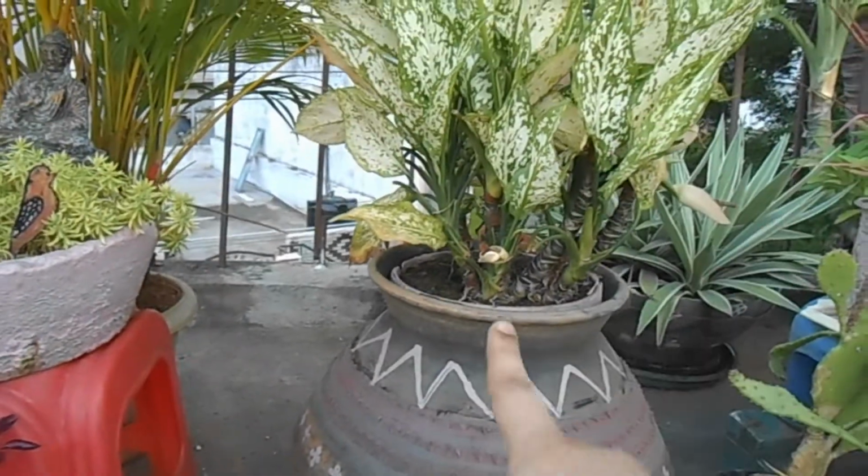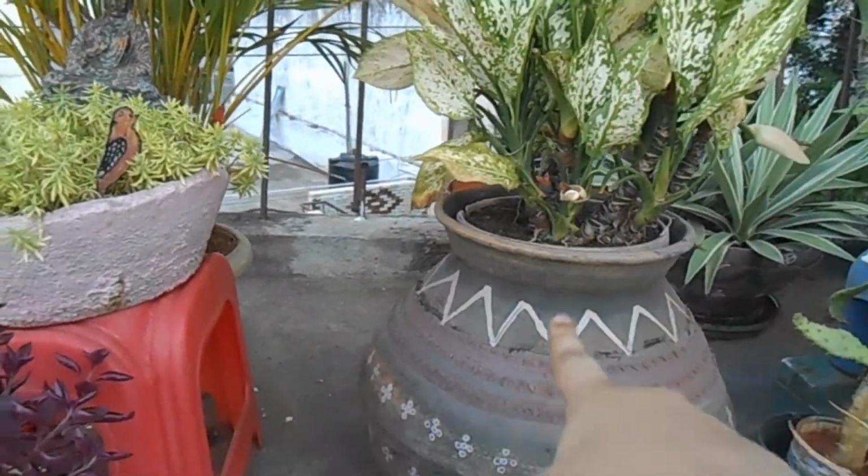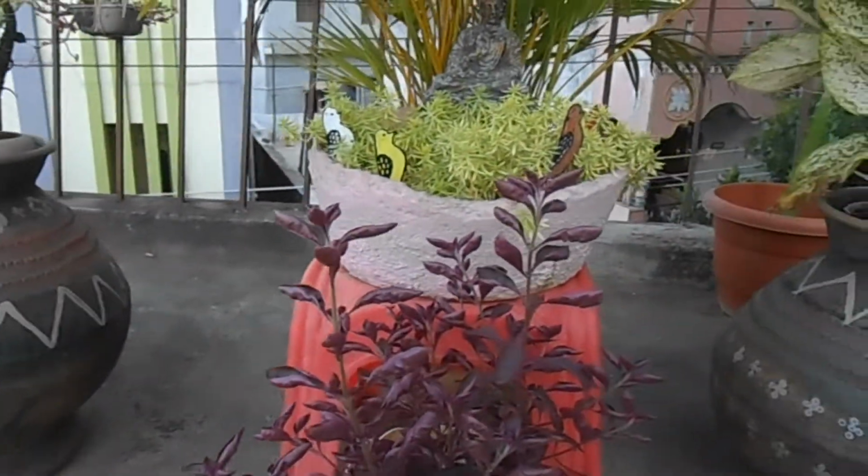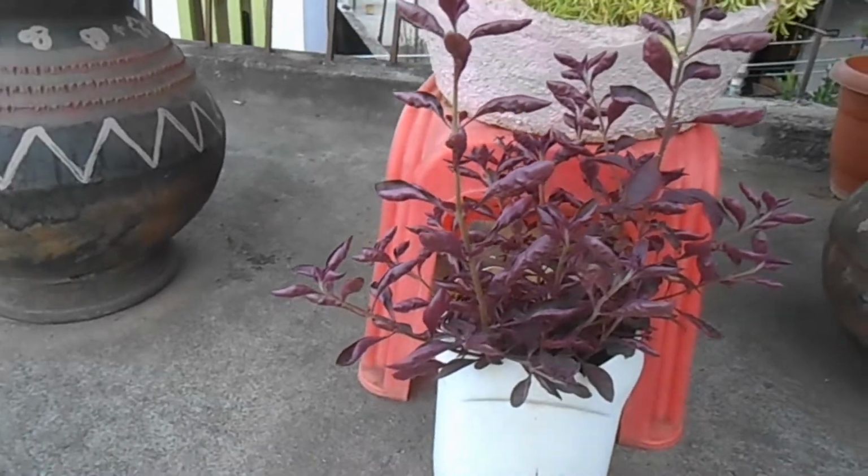So now to add more beauty to this setup, I have kept two pots and plants of the same type on either side of this place.